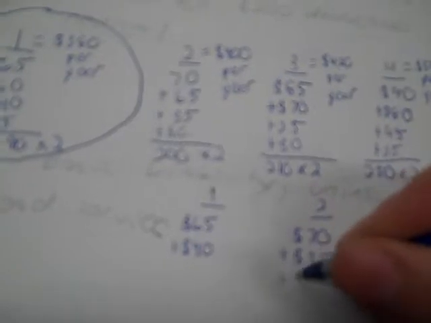Now, then they want emergency road service. So emergency road service is here. So you don't have to pay anything here. You have to pay $5 for company 2, $10 for company 3, $5 for company 4, and $15 for company 5, okay?